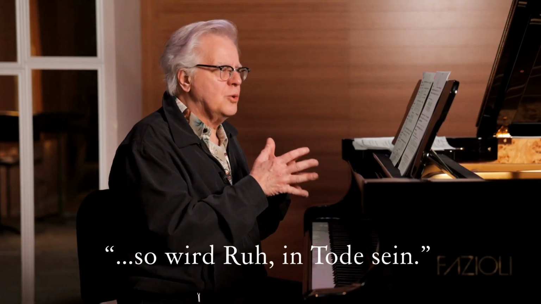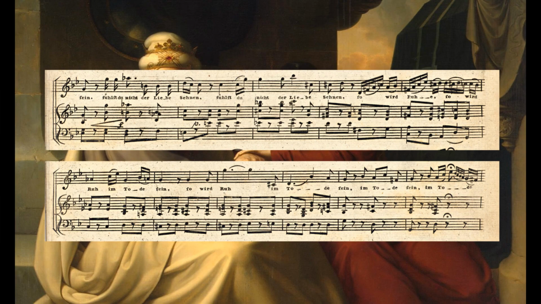And Mozart saves it until near the end of this mournful aria. Pamina is singing the words, "So wird Ruhe in Tode sein," that peace will come in death only. "Wird Ruhe," or rest or peace.